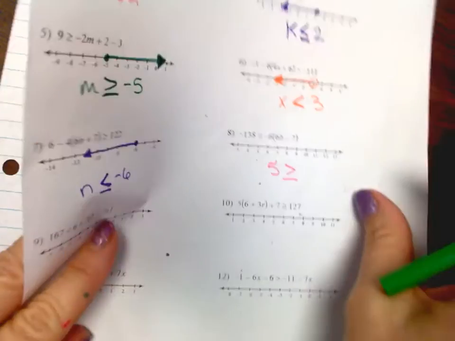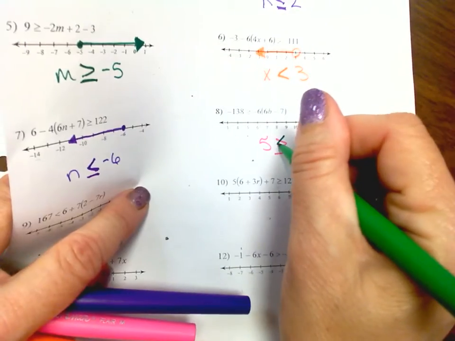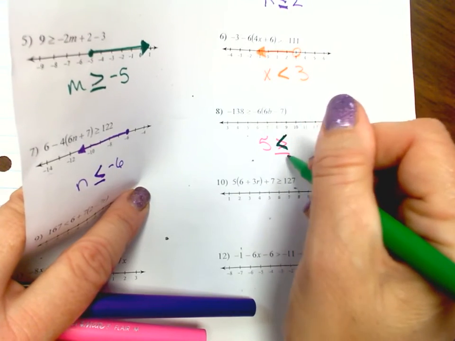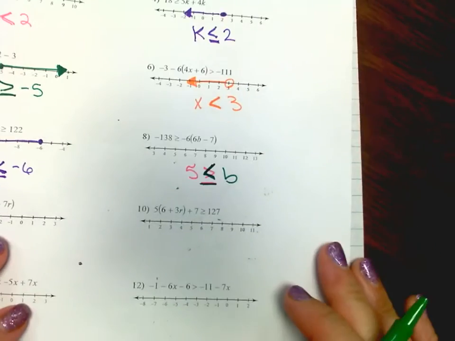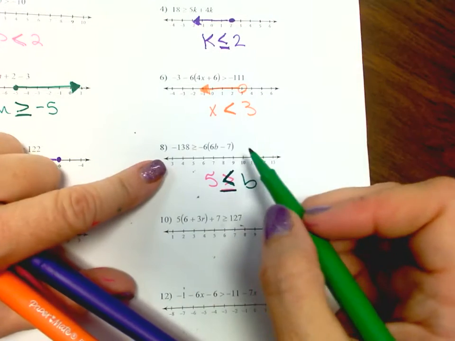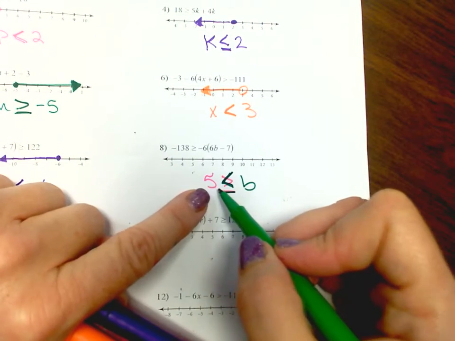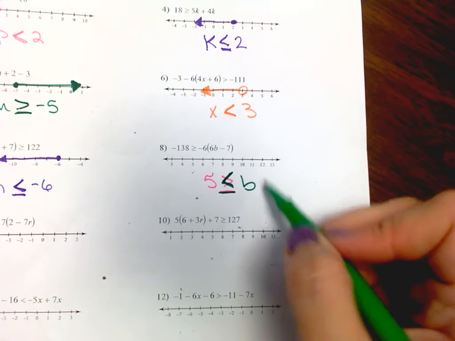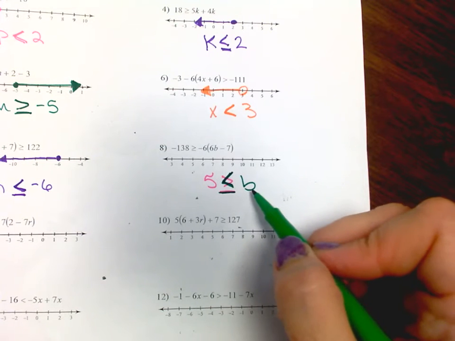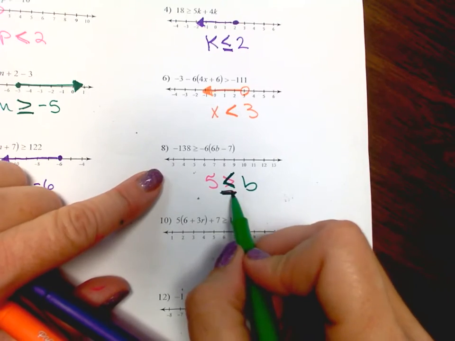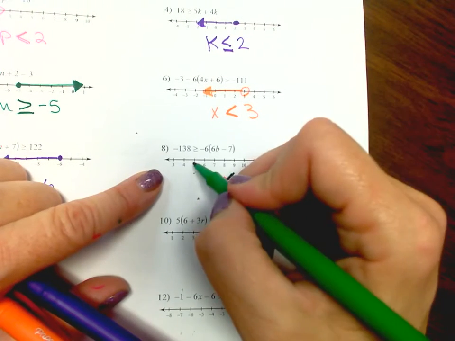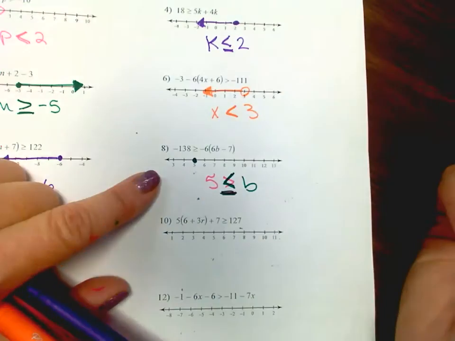So it's 5 is less than or equal to b. Okay, so can 5 be b? Could it have that value? Yes, because of the inequality, the equals right here. So we find 5 and we color it in because b could be 5.